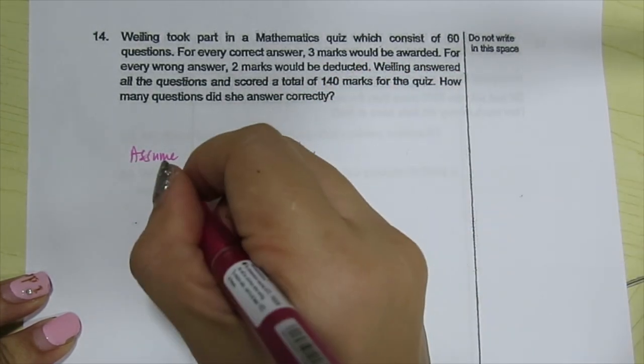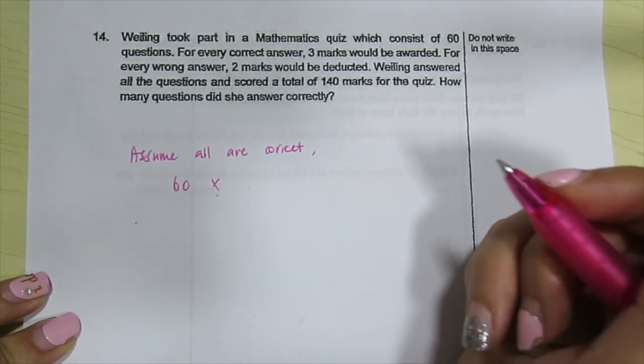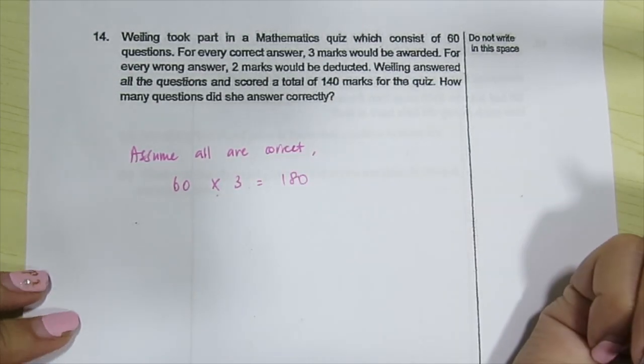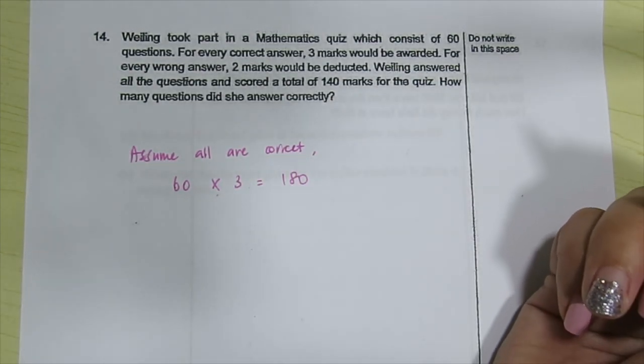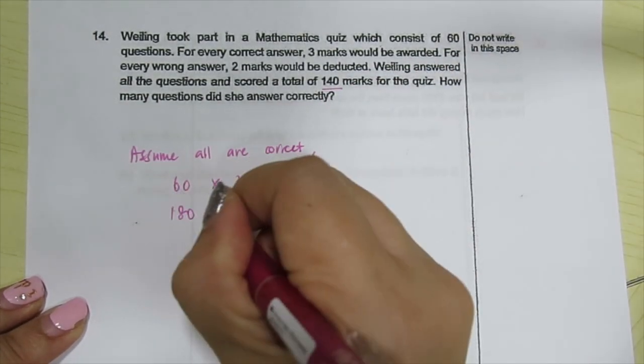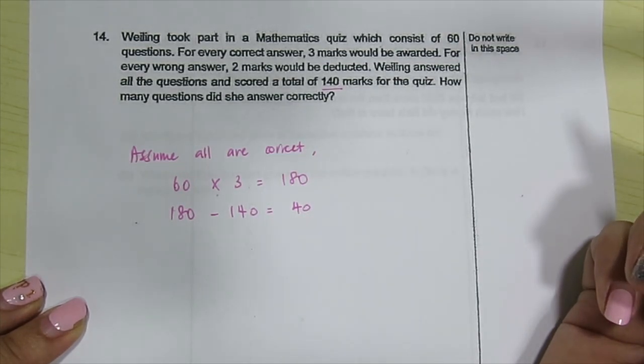If we assume all are correct, we're assuming all 60 questions are correct. She will get a total of 60 times 3 marks, which is 180 marks. Okay, but that's not true because she only got 140 marks. So let me find out the difference in the total. The difference is 40 marks.